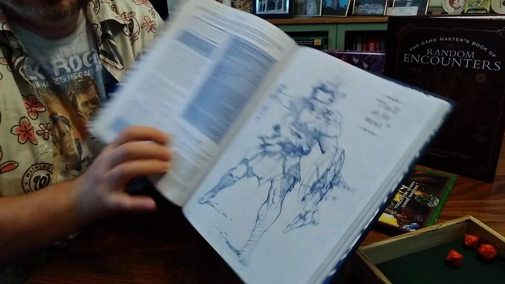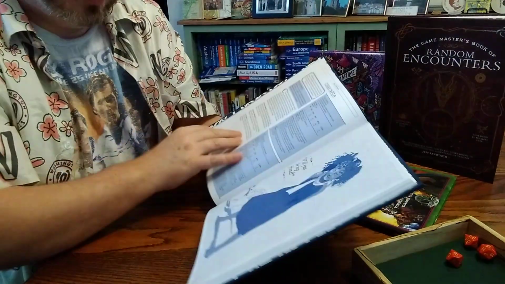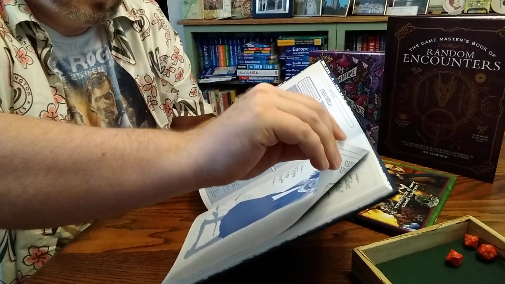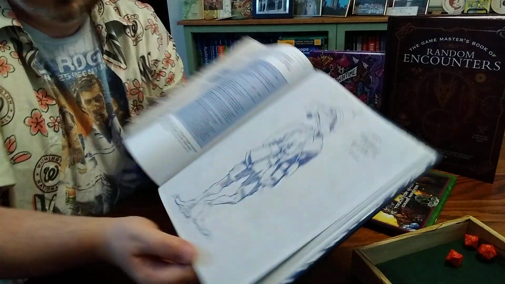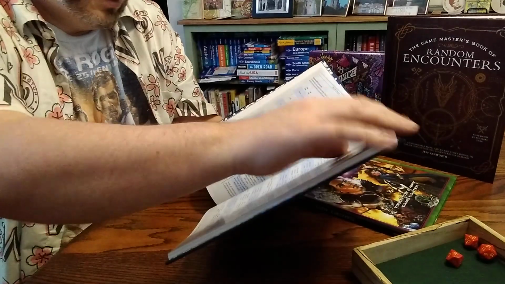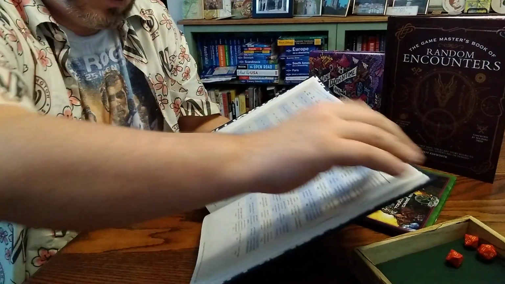Uh-oh, a giant. No, that's not good. Or it's a little, I don't know. Well, oh, good, evil children. Reptiles. More random generators for small towns. Great.